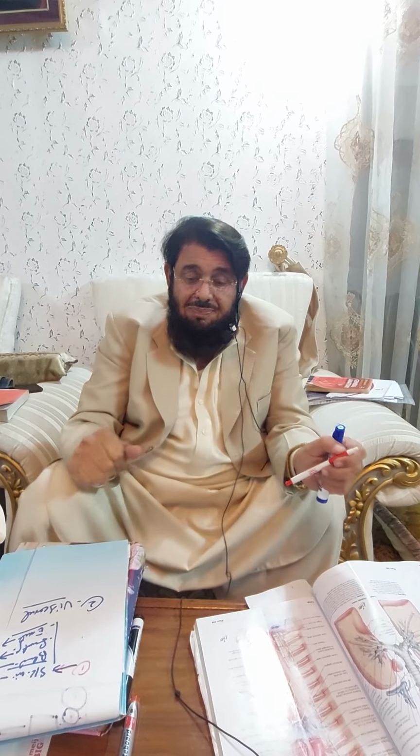But over here, from the cervical part of the sympathetic chain and from the upper thoracic, the branches enter into the thorax, where they take part in the formation of the cardiac and pulmonary plexus to supply the lungs and the heart.